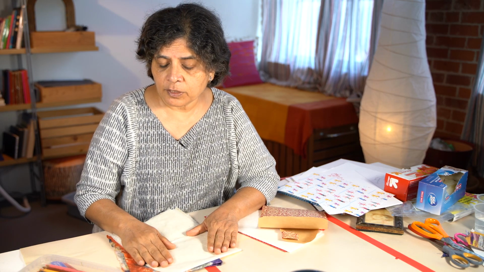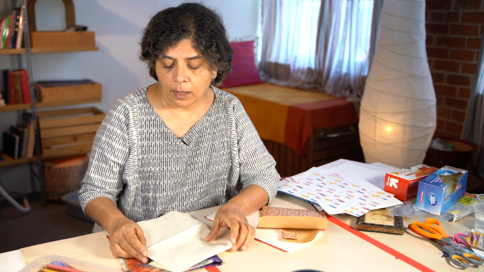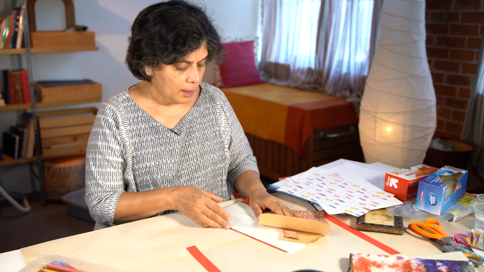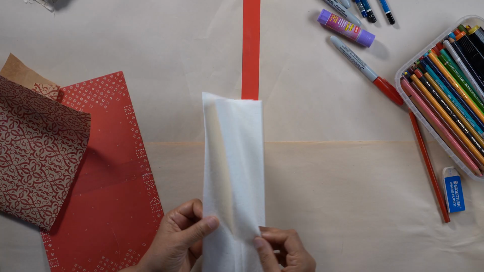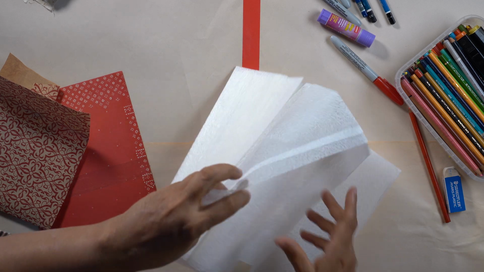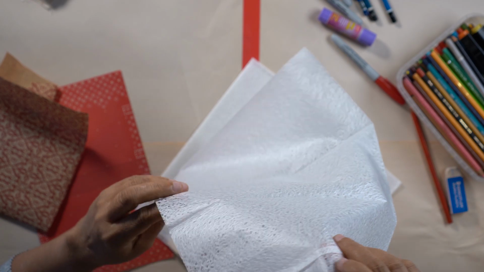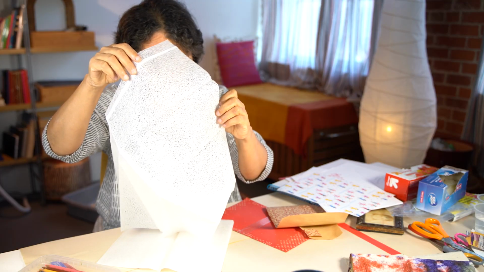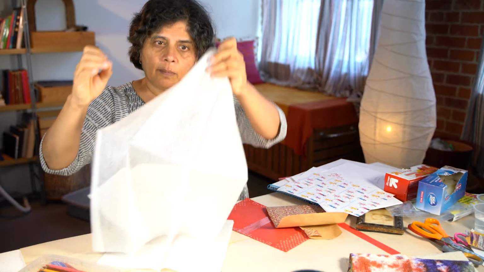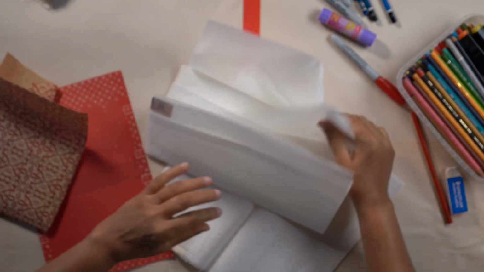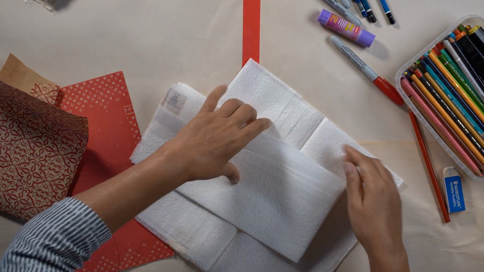I have two options so far. Grandma used to wear only white because my grandfather had passed away, and as is the custom in India, she wore white. So this could represent grandma. This could be mom. Again, I have another beautiful white pattern, handmade paper. The thin ones really appeal to me because it reminds me of the cotton saris that the women in my family wore. I'm just holding it up so you can see how transparent it is.